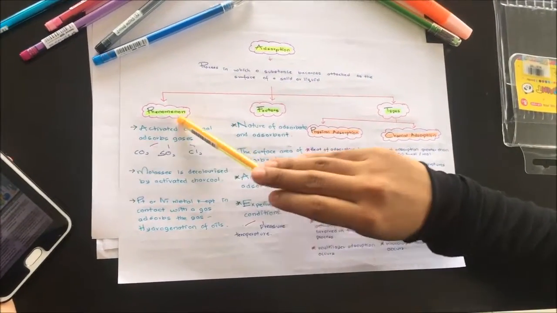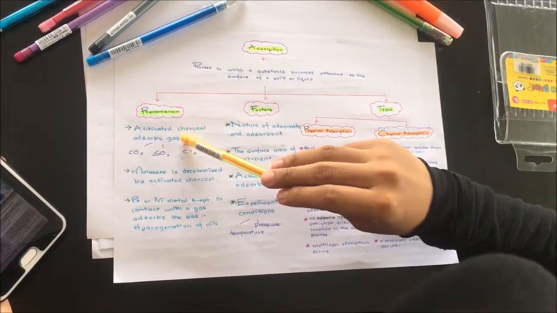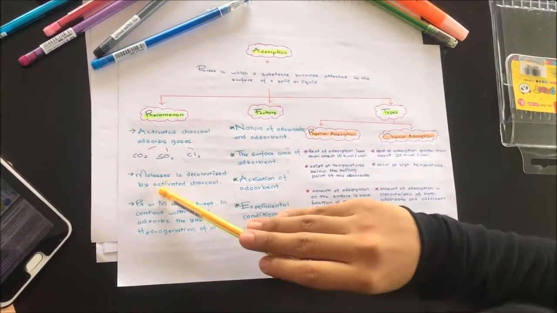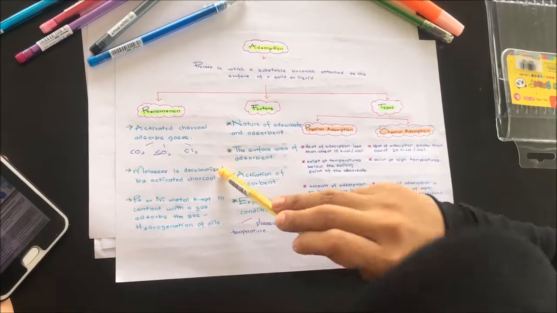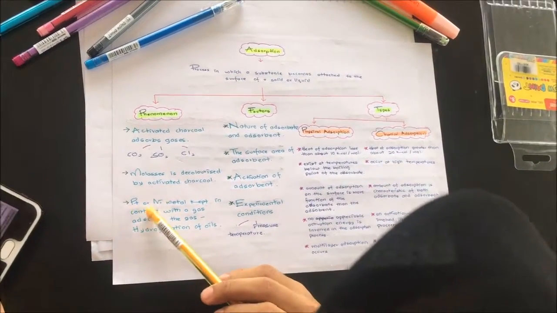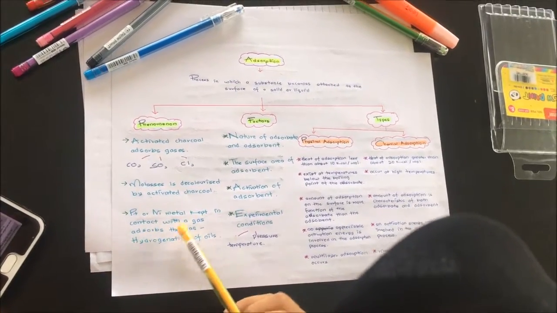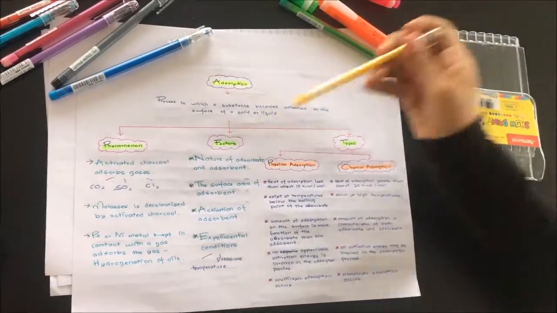Okay, now is phenomenon. Phenomenon has three examples, which is activated charcoal adsorbs gas such as carbon dioxide. Next is molasses is decolorized by activated charcoal. And last is Pt or Ni metal kept in contact with a gas adsorbs the gas, as in hydrogenation of oil.